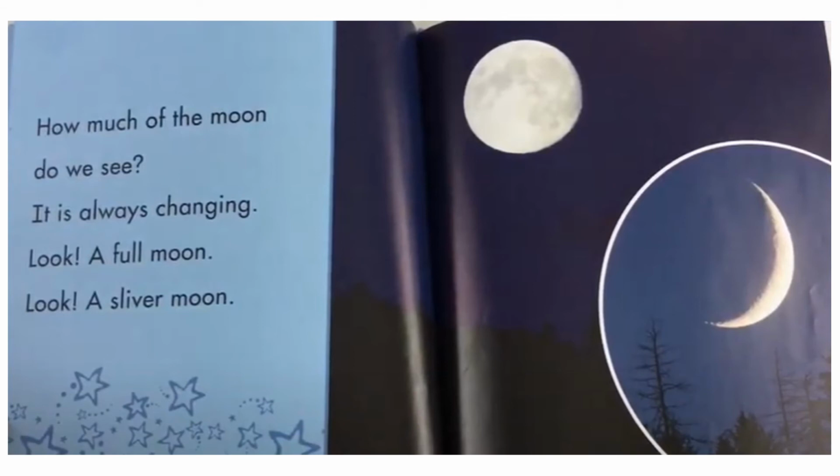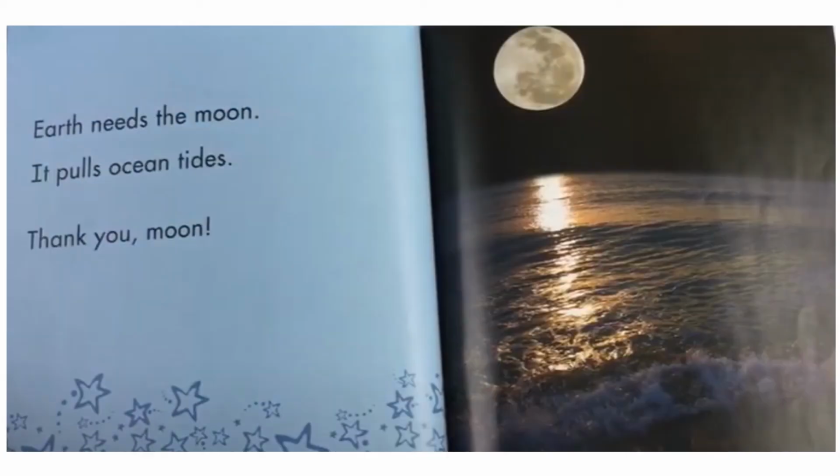How much of the moon do we see? It is always changing. Look, a full moon. Look, a sliver moon. Earth needs the moon. It pulls ocean tides. Thank you, moon.